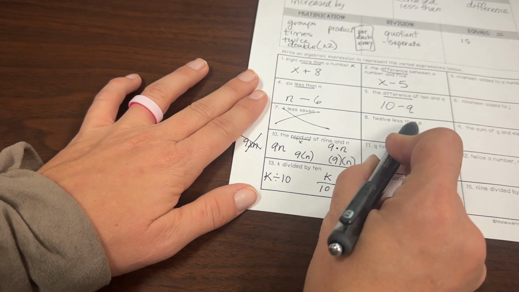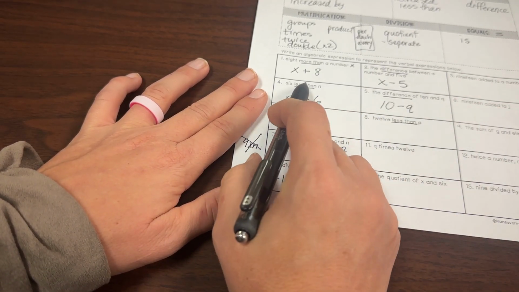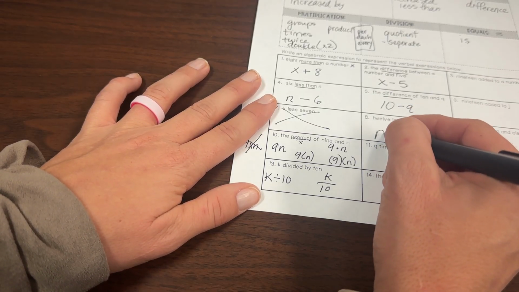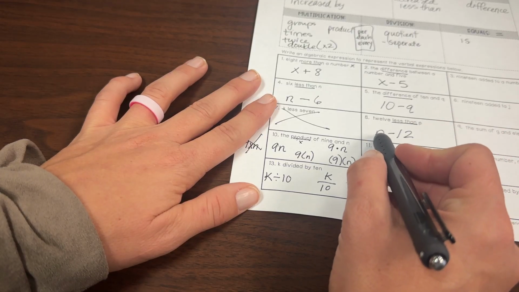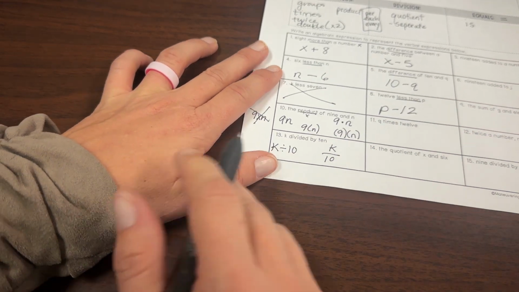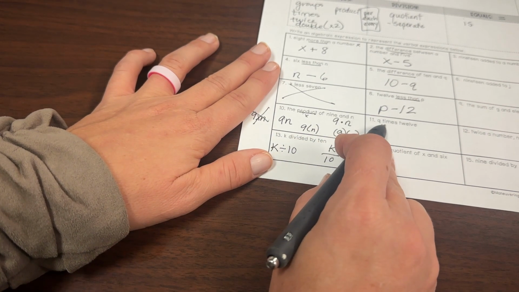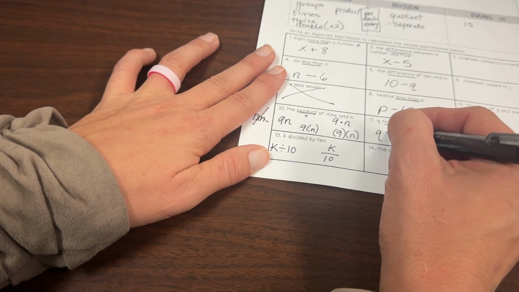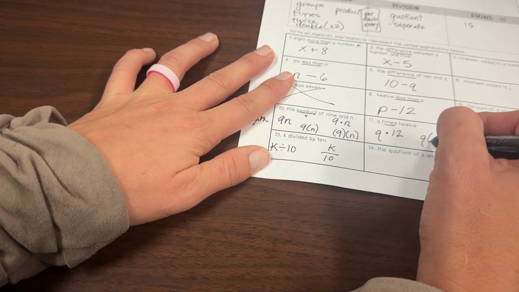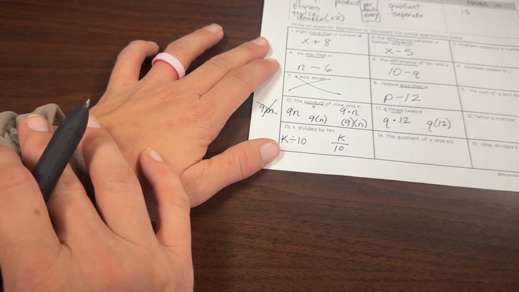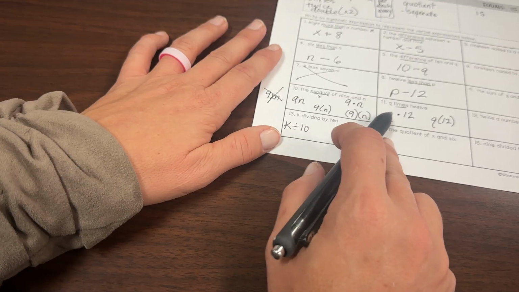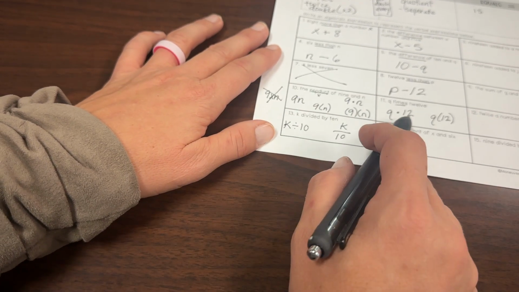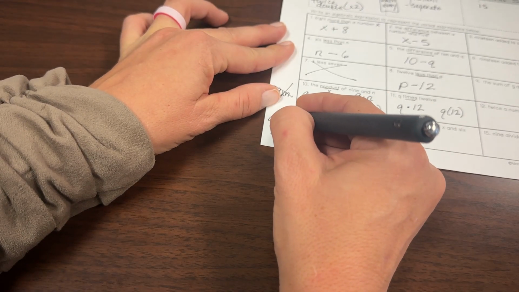12 less than p. Okay, remember with more than and less than, it switches. So if my answer is going to be 12 less than p, p was here, we're going to take 12 less than that, and that would be my answer. Okay, q times 12. Remember, times means multiply, but we're not going to use that multiplication sign. So we can say q times 12. We could say q times 12, just like that. If you are going to squish the number and the letter up like this, the coefficient, the number has to come first. So I would never write q times 12 like this.